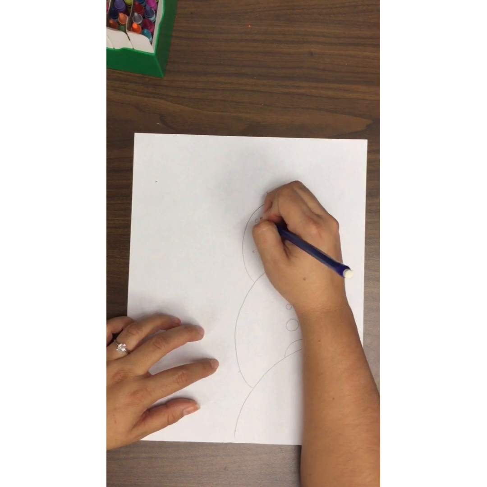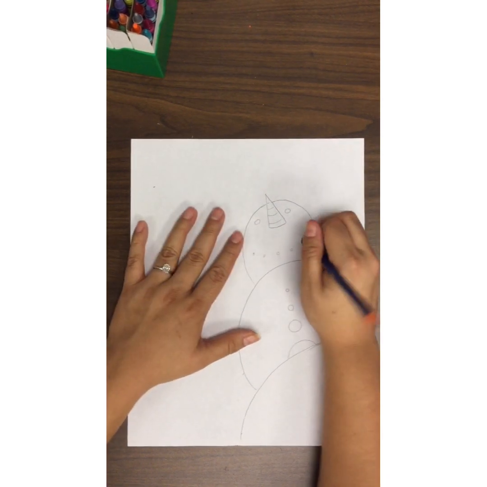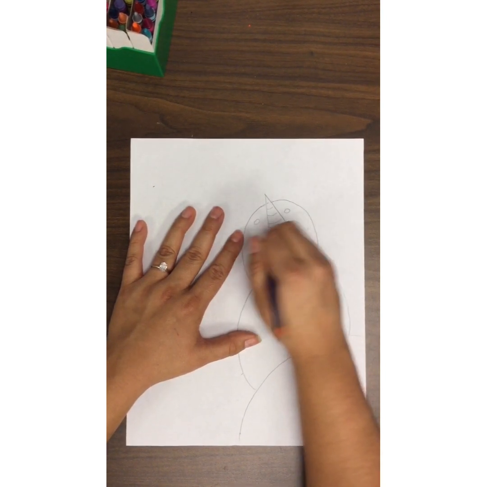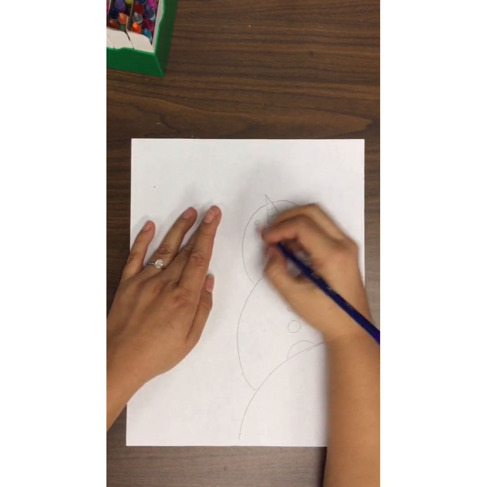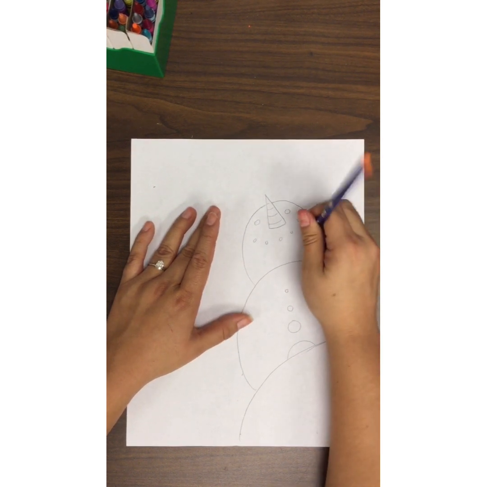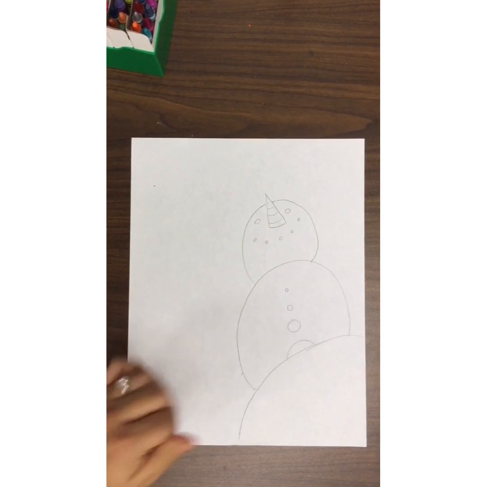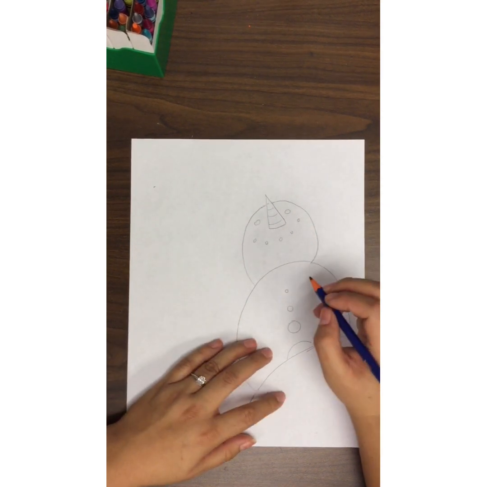And then he needs his eyes, his little coal eyes. I can probably move his mouth up. Okay. So we've got our snowman pretty much built at this point in time. Now we need to add arms, his scarf, and his hat. So let's start with the scarf.